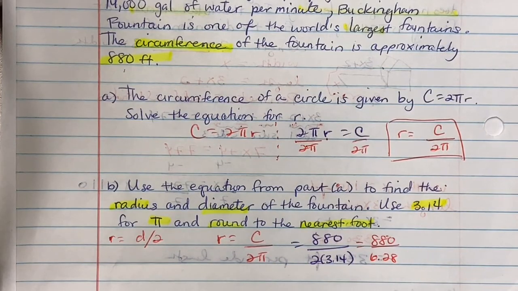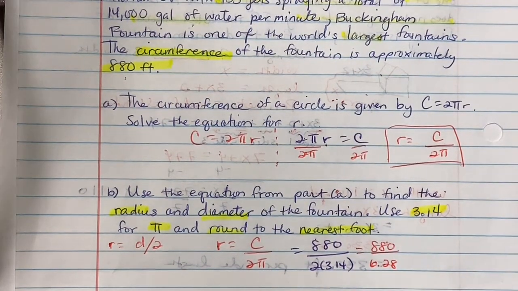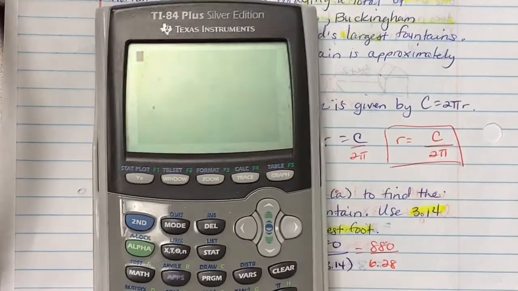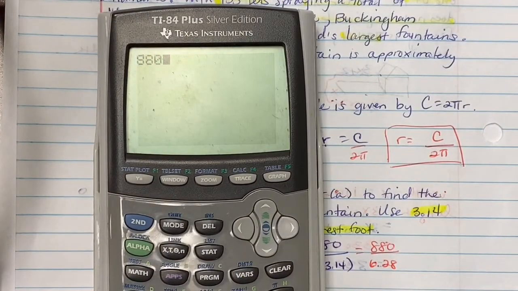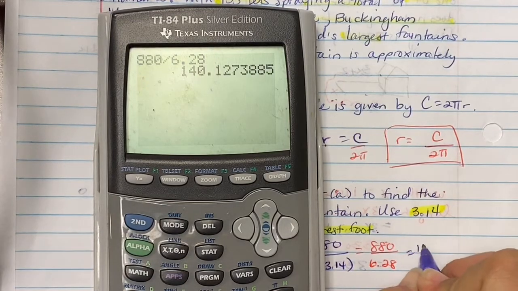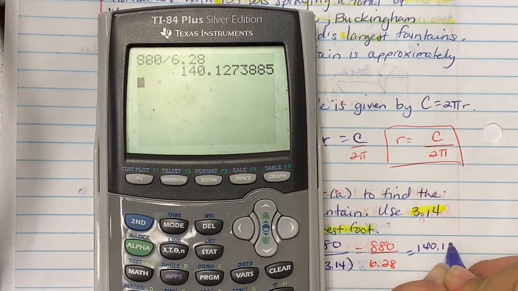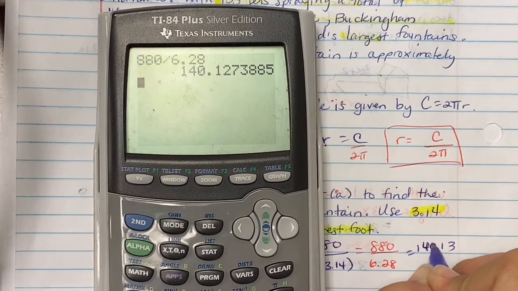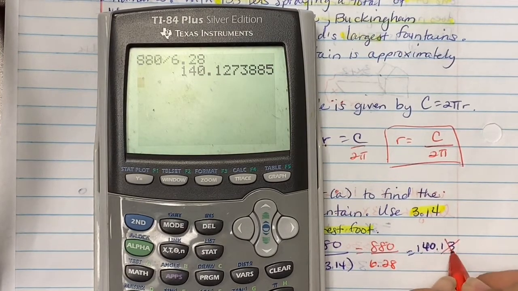Then we take our calculator and do 880 divided by 6.28, resulting in 140.13. I went to the hundredths place, but then it said to the nearest foot, which means I'm dropping my 0.13, so we have 140 feet. That is your radius.